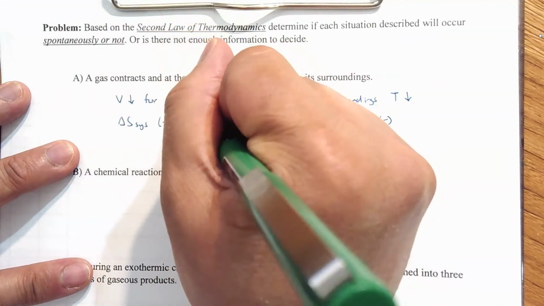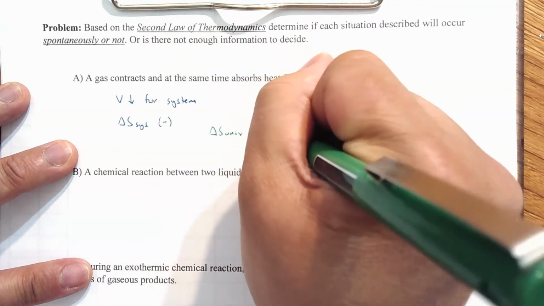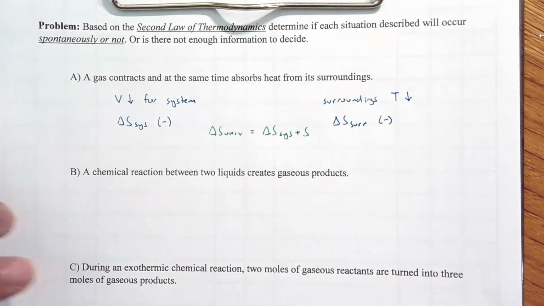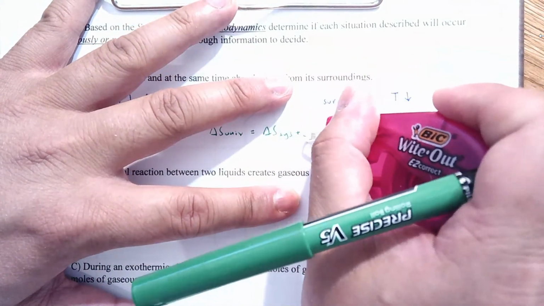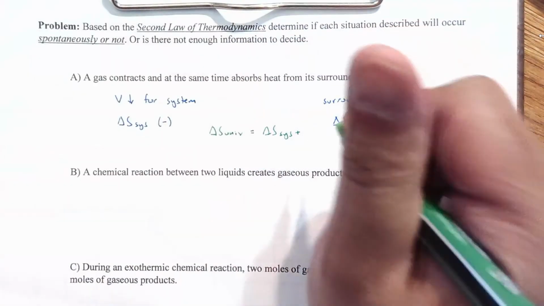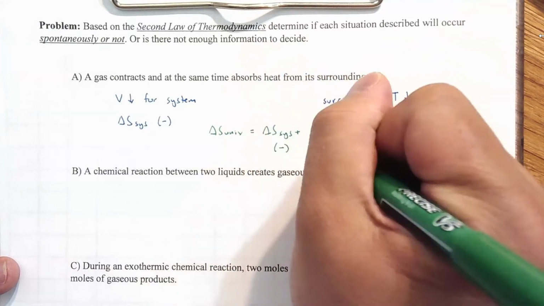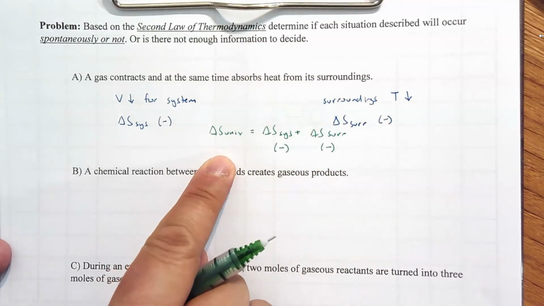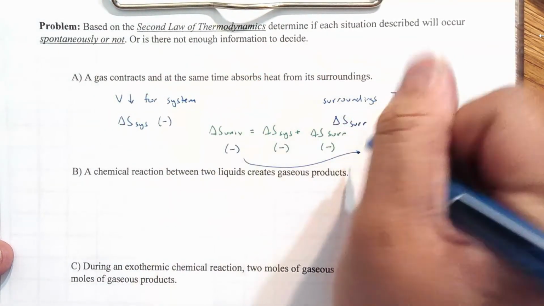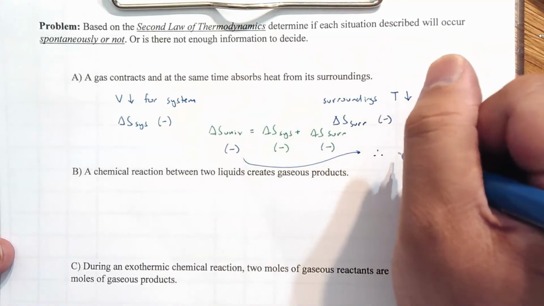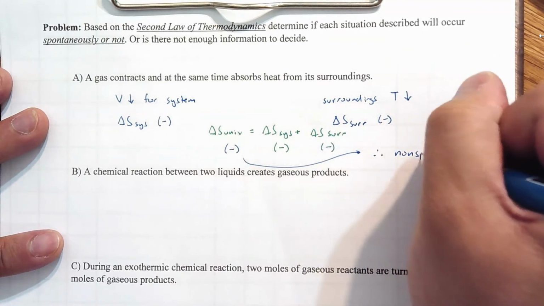And if you recall the equation, delta S universe equals delta S system plus delta S surroundings. We have a negative. We have a negative. This has to be a negative. So this is a negative, and our conclusion is that this process is non-spontaneous. Do you see how that works?